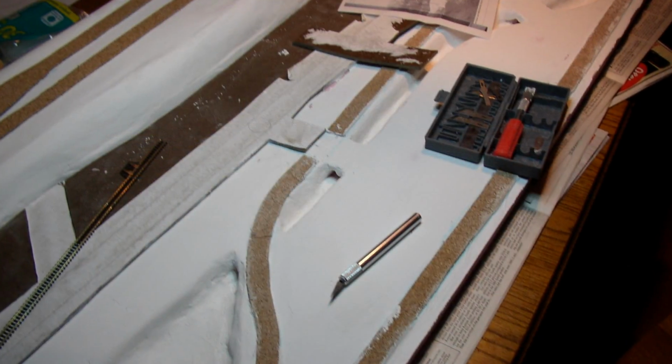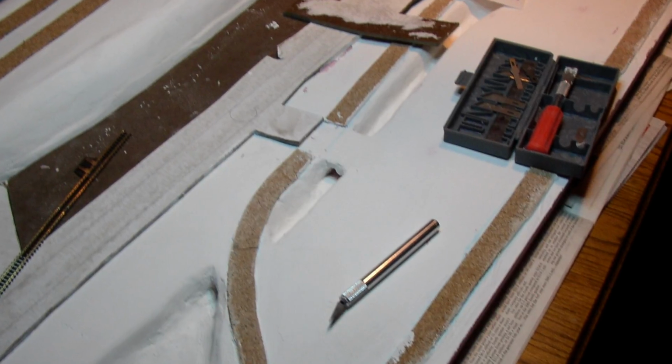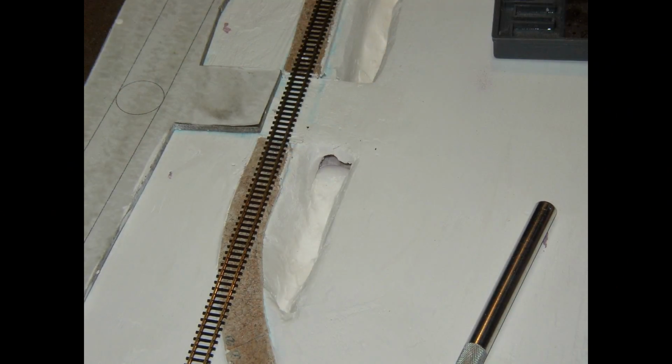The next part was to lay out the track, the river, and the roads using foam board and plaster and some cork.